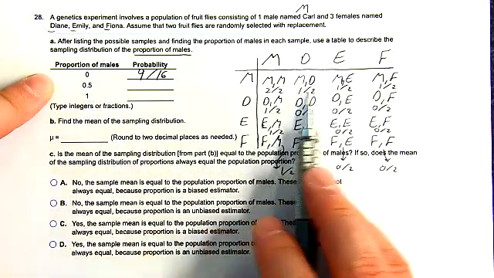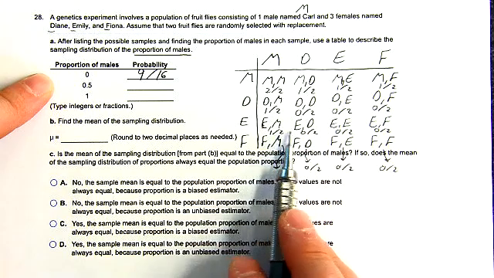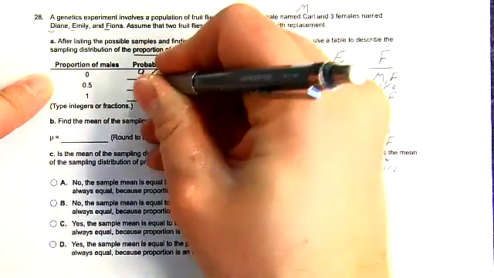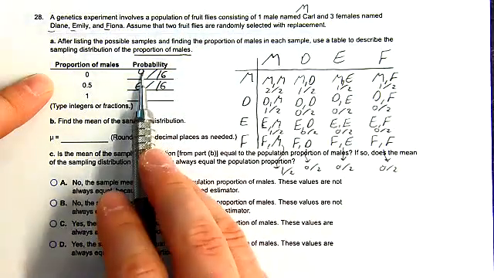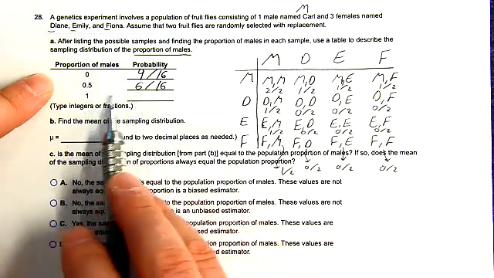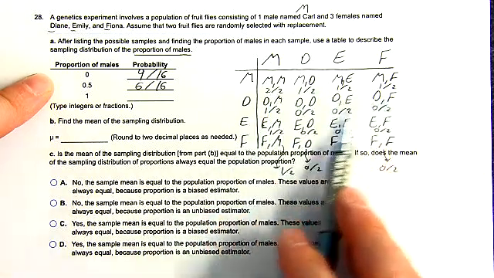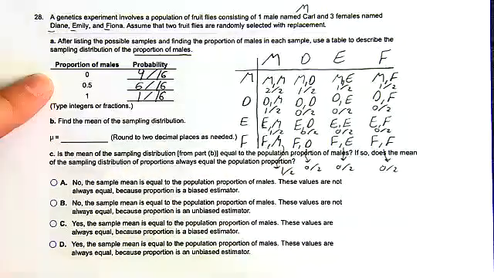So the halves would be 1, 2, 3, 4, 5, 6. 6 out of 16. And that's 15 out of 16, so there should only be one left. 1 would be 2 out of 2. It's right here. It should be only one of those. And that's correct. So 1 out of 16.